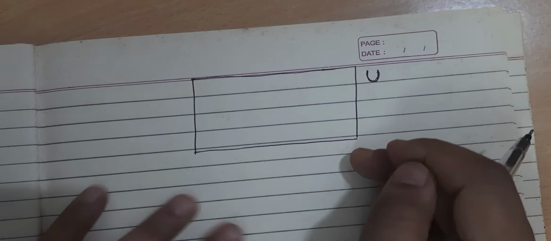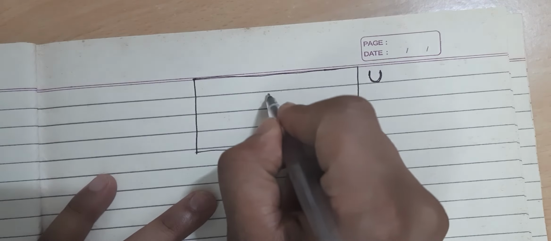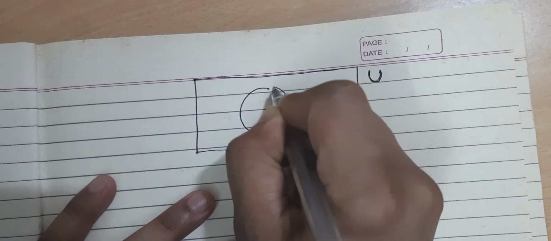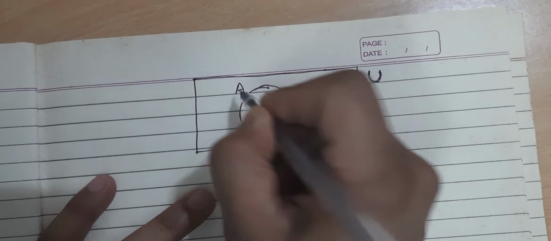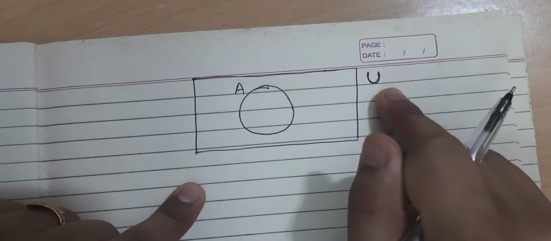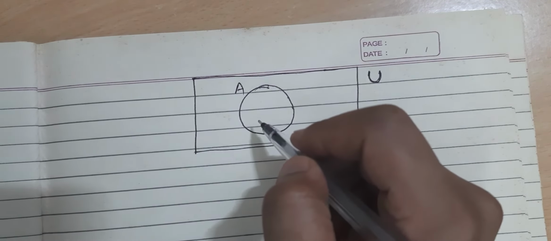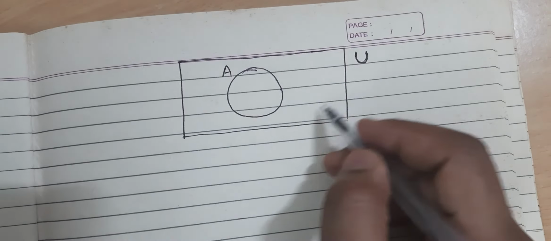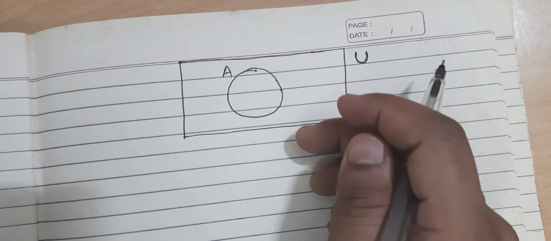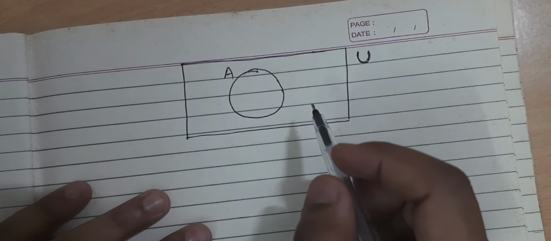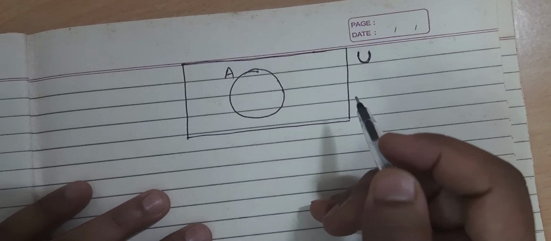So this rectangle represents the universal set, and any set which is a subset of the universal set we represent by a circle. So the rectangle represents the universal set, and the circle we use to represent a set. We can also take more than one set. We can also take set B. Suppose here I am taking the universal set as the set of integers.